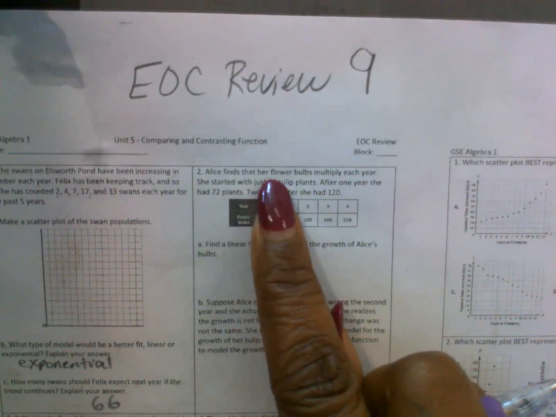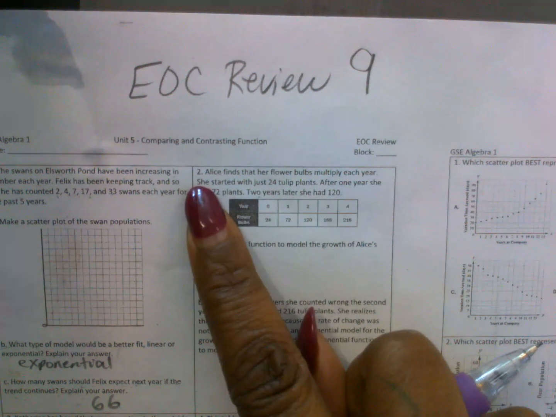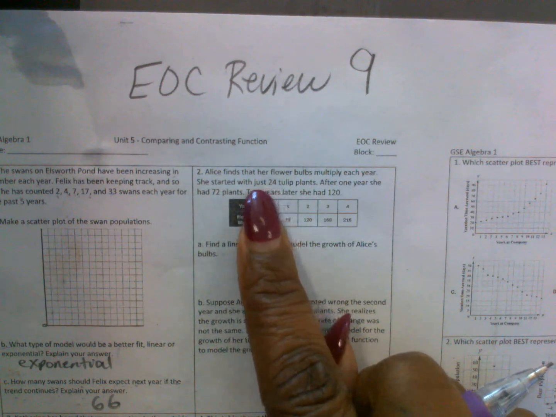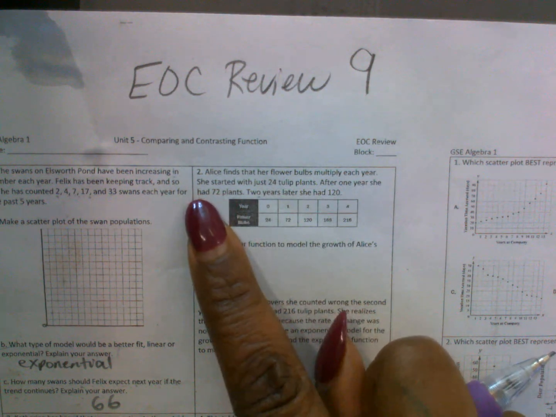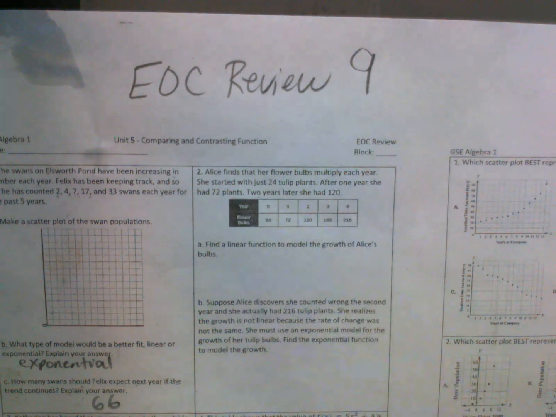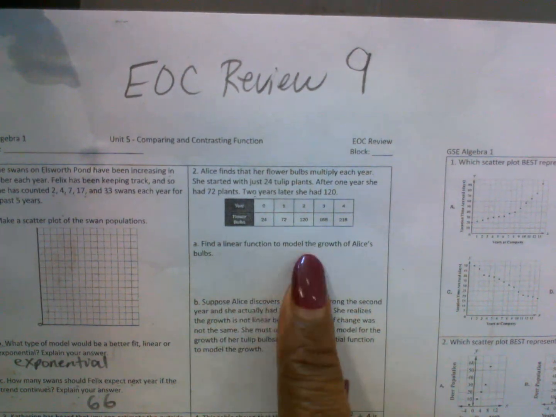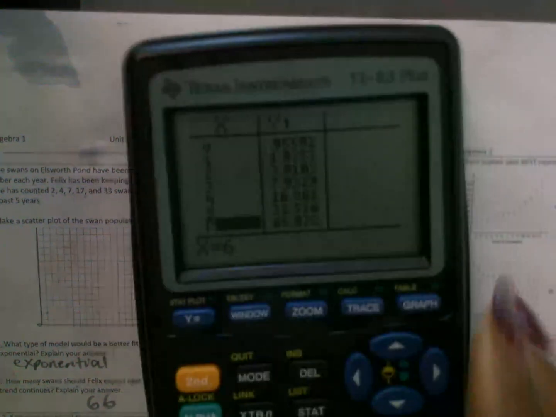Okay, so let's look at number 2 where it says Alice finds that her flower buds multiply each year. She started with just 24 tulip plants. After 1 year, she had 72 plants. 2 years later, she had 120. It says find the linear model. So that means this is a linear equation, so we're going to do linear regression.